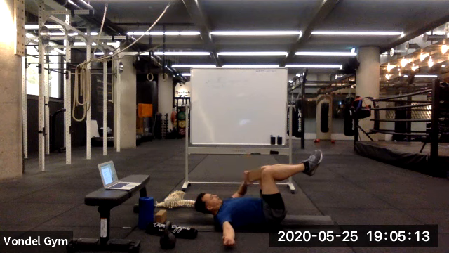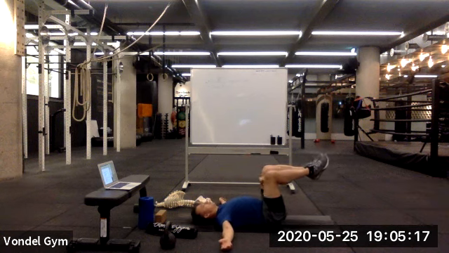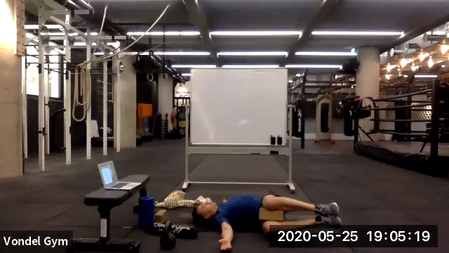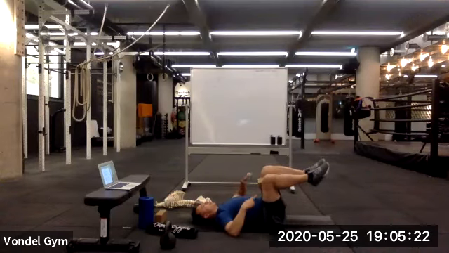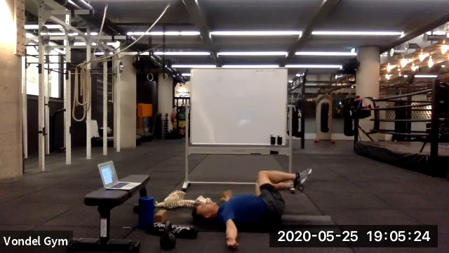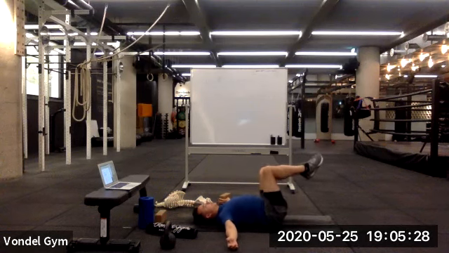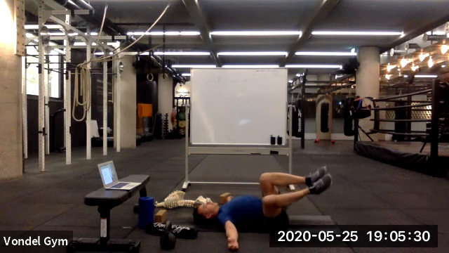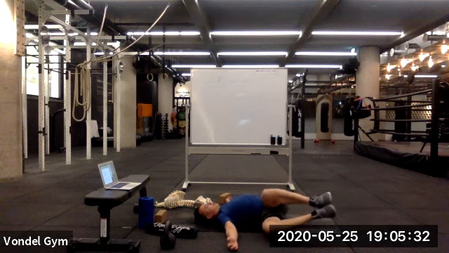For some people, this could be easier with something in between your legs. It's easier to move your whole pelvis and leg area as one segment, as one block. And you take about 10 seconds to go from side to side.